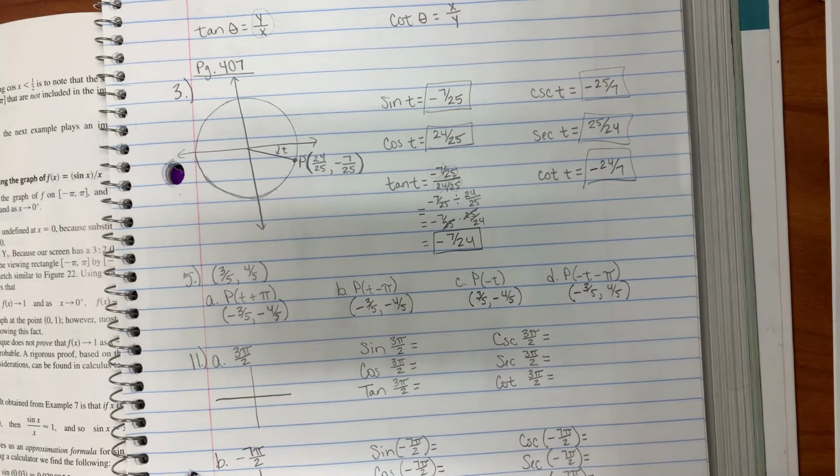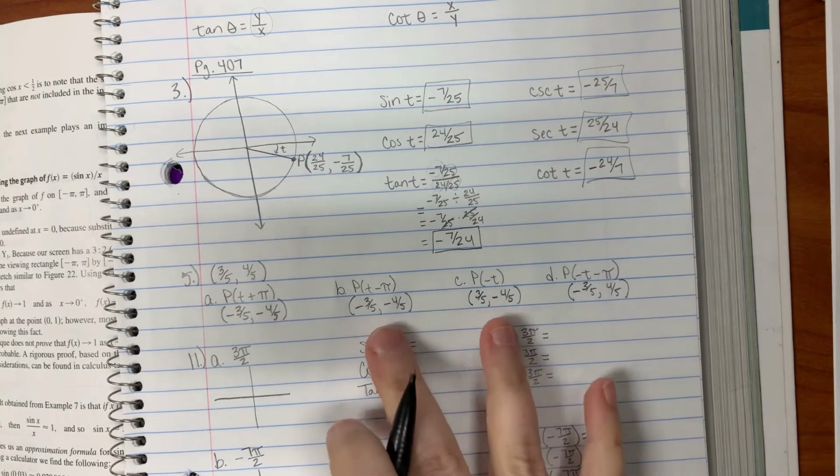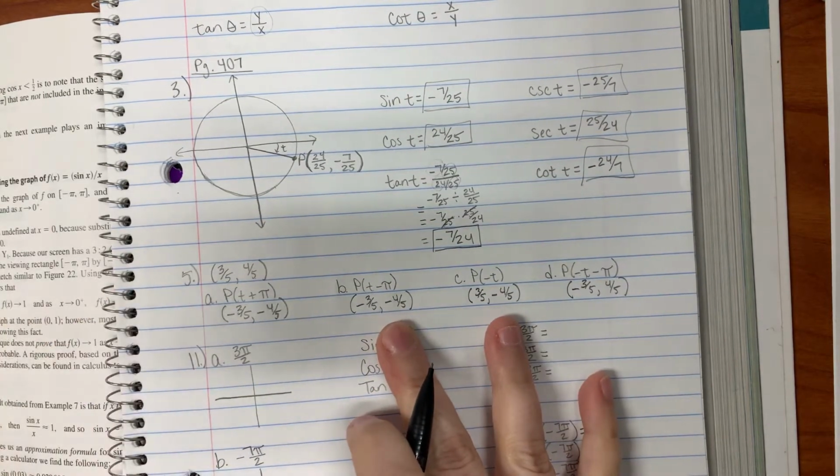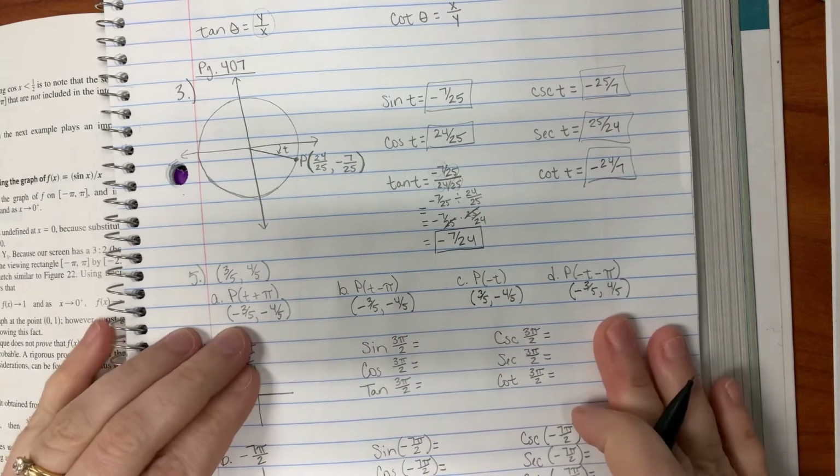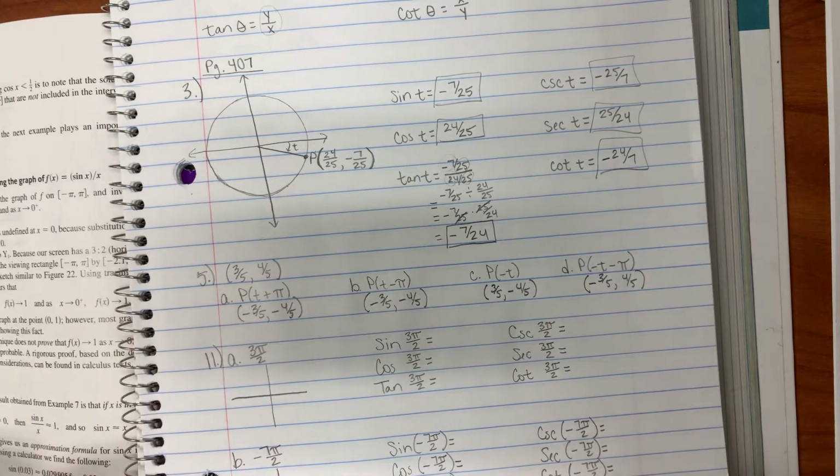Okay? If you get stuck on that one, let me know. I believe it's number 7 in your homework assignment, so I don't think I made that very clear when I was talking about it. If you struggle with number 7, let me know.